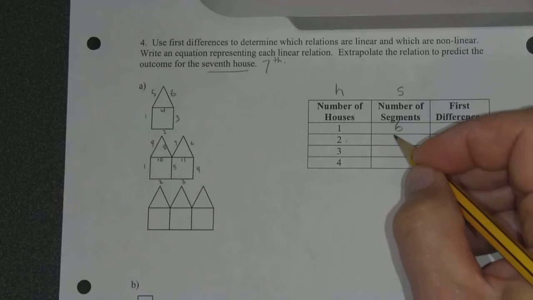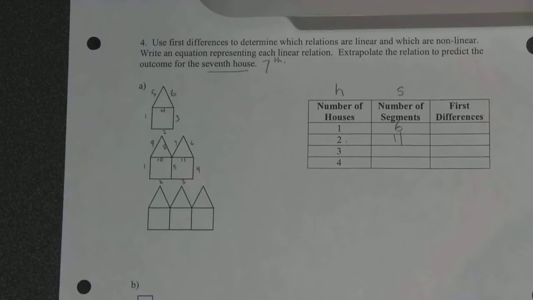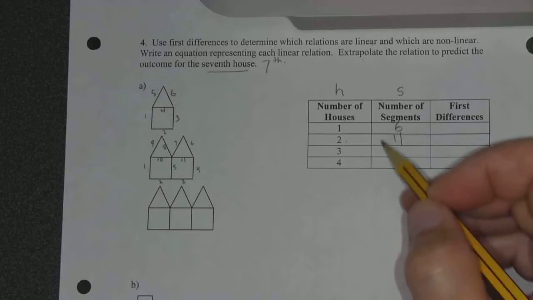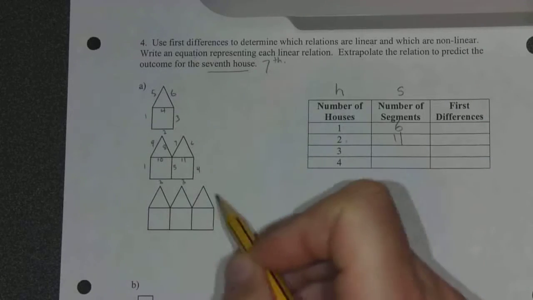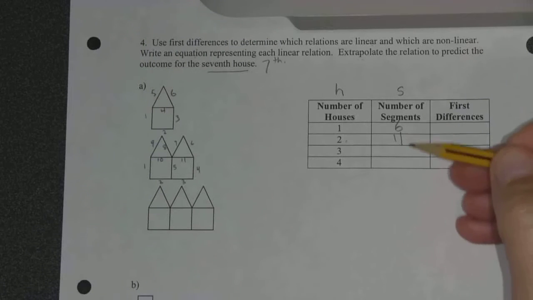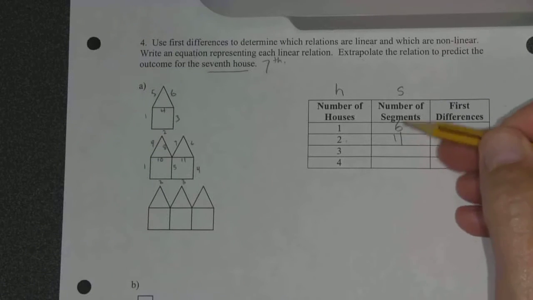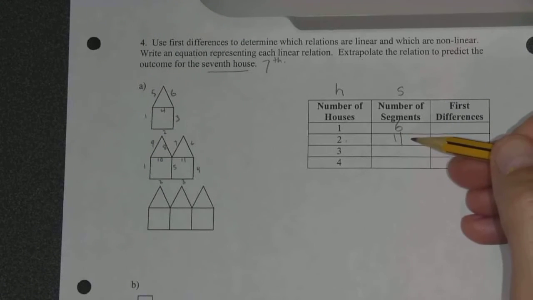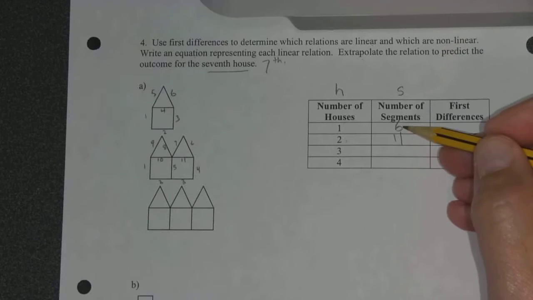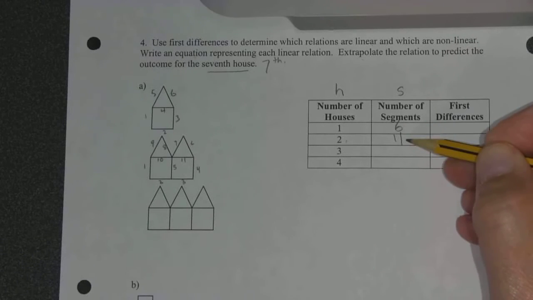Okay, so we need 11 segments for the next one. Now what we want you to do is, we don't want you to start counting again. We want you to see if you can follow some sort of pattern in your answers over here. Okay, and if you look at it, 6 to 11 increases by 5.